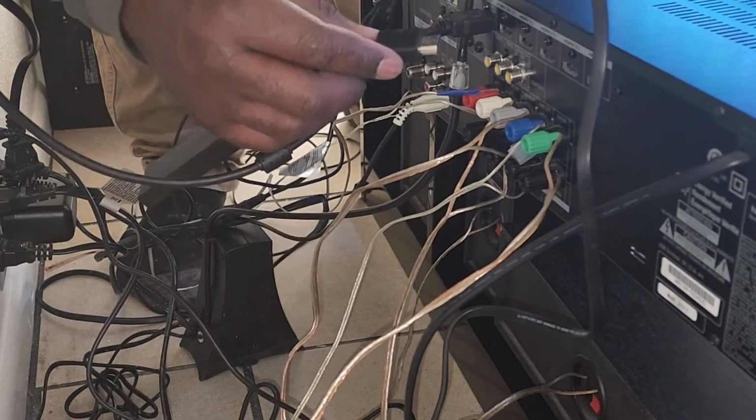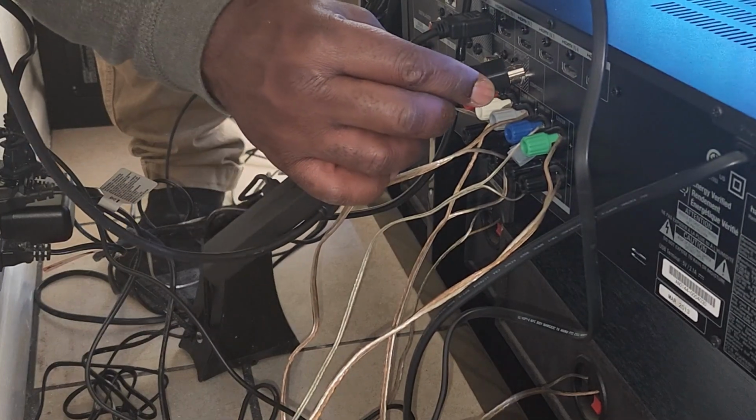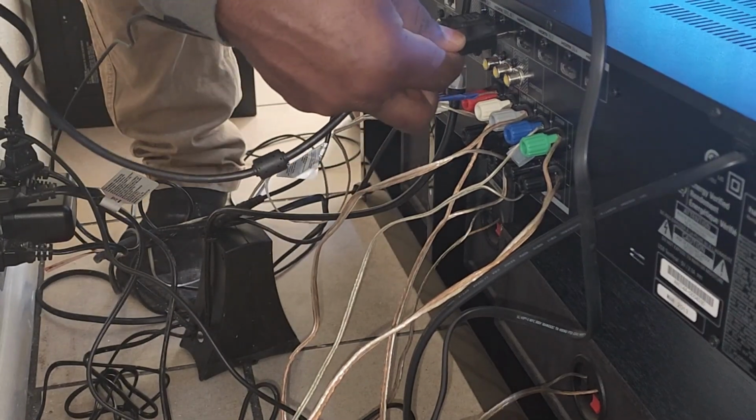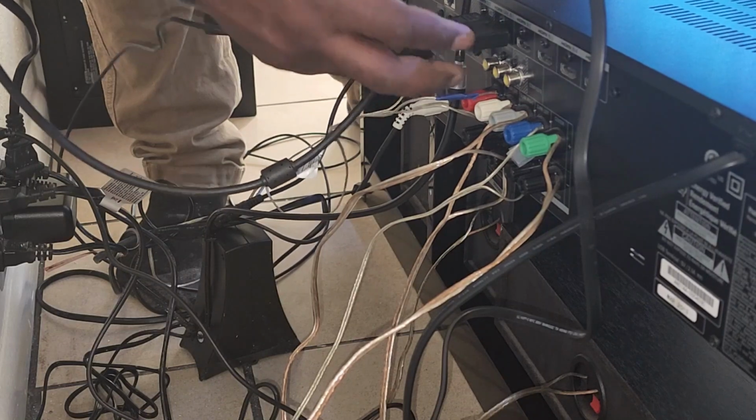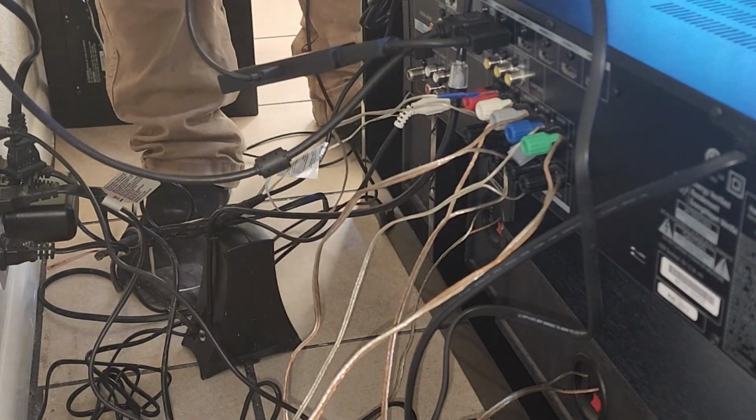Finally, let's connect this Fire Stick. I have 5 HDMI input ports right here. I will choose HDMI 1. I can now plug this in the power outlet and I'm done.